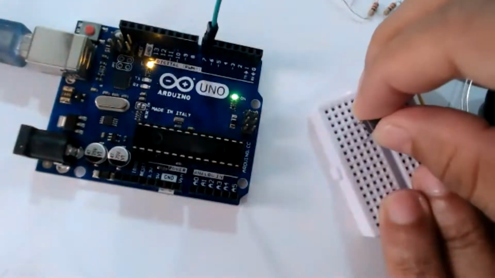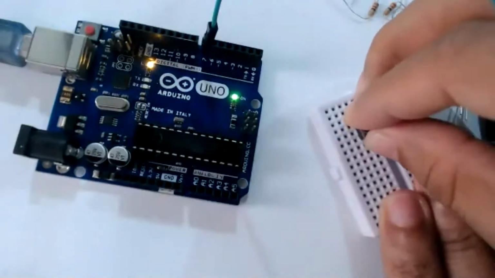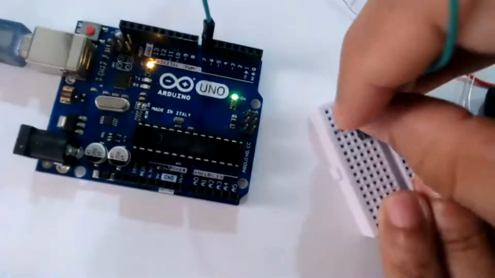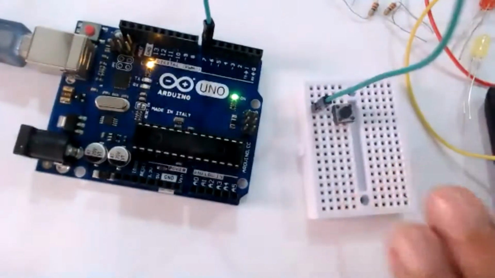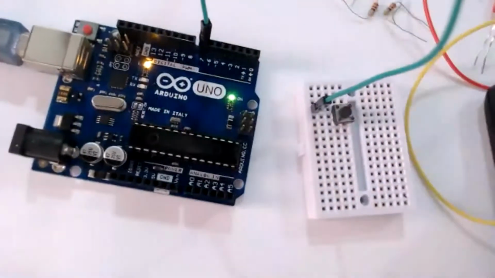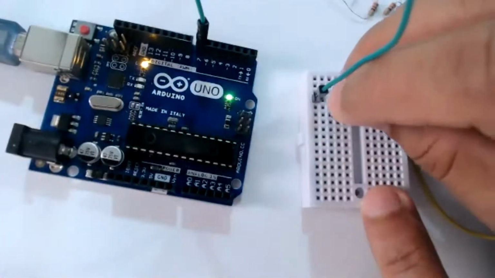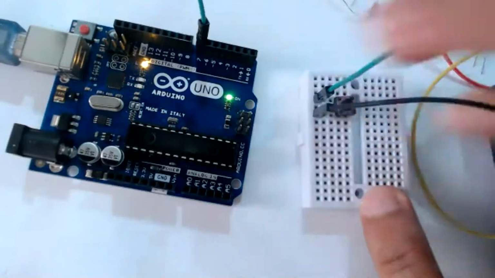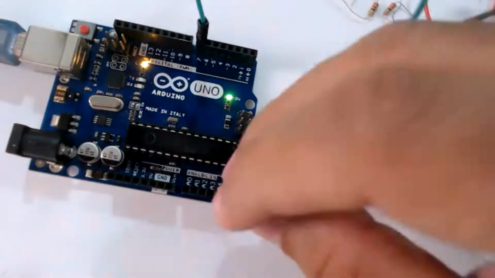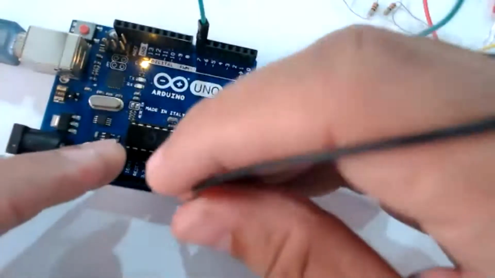Usually it is difficult to connect the first row. So one side of the switch is connected to the digital pin 7 and the other side is connected to the ground of the Uno board, right?